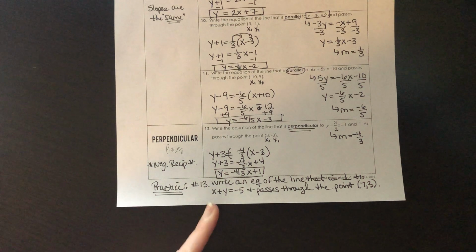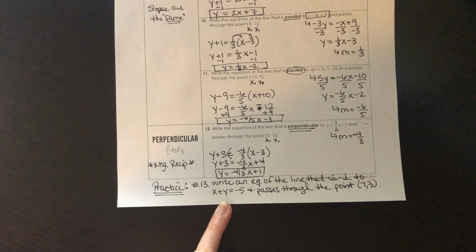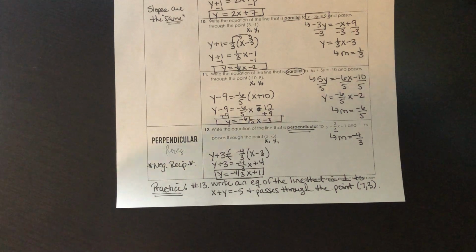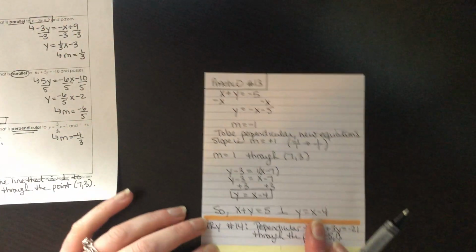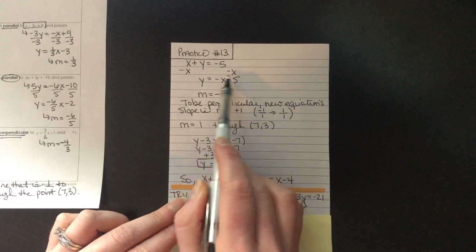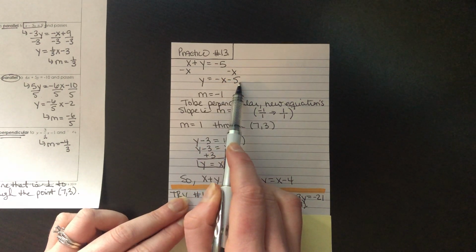Once again, solve for y, identify your slope, but then identify the slope that will be perpendicular to it that goes through this point. Okay, give it a try. Okay, so first thing, and I'm sorry if it's a little small, I solved for y, and I got y equals negative x minus 5.